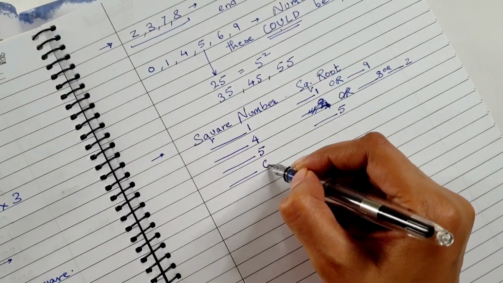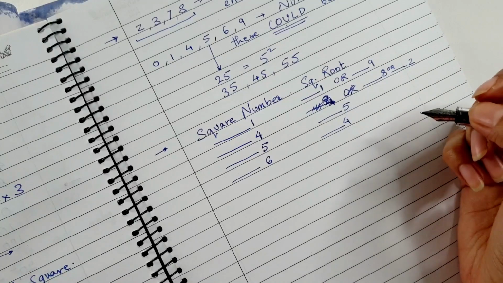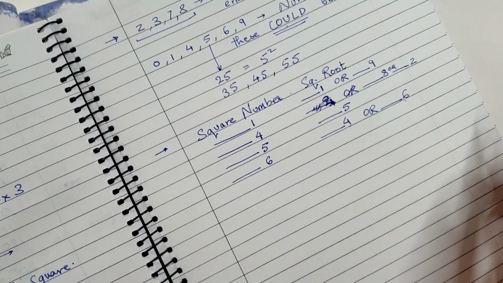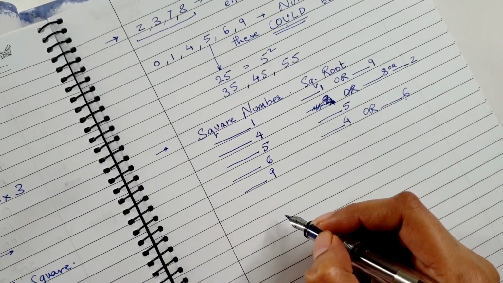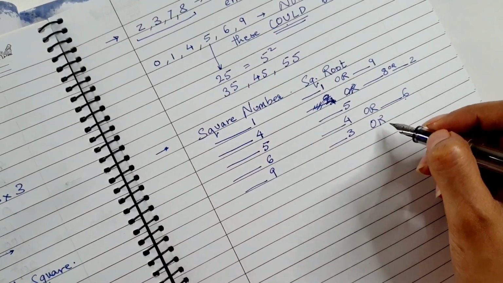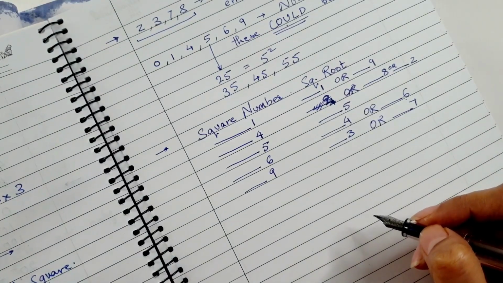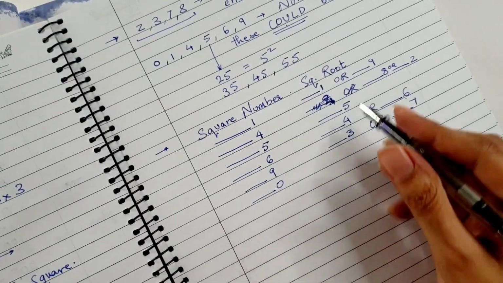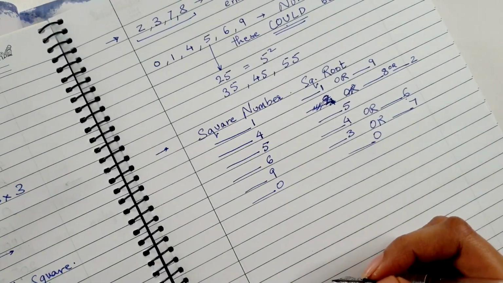If your number ends in 6, then here 4 will come, because 4 4 is 16, and you will also have 6. So the number will end in 4 or it will end in 6. Then we have 9. So if 9 is there, the number will end in 3 or it will end in 7. And finally, we have 0. So if it's ending in 0, your square root will also end in 0.